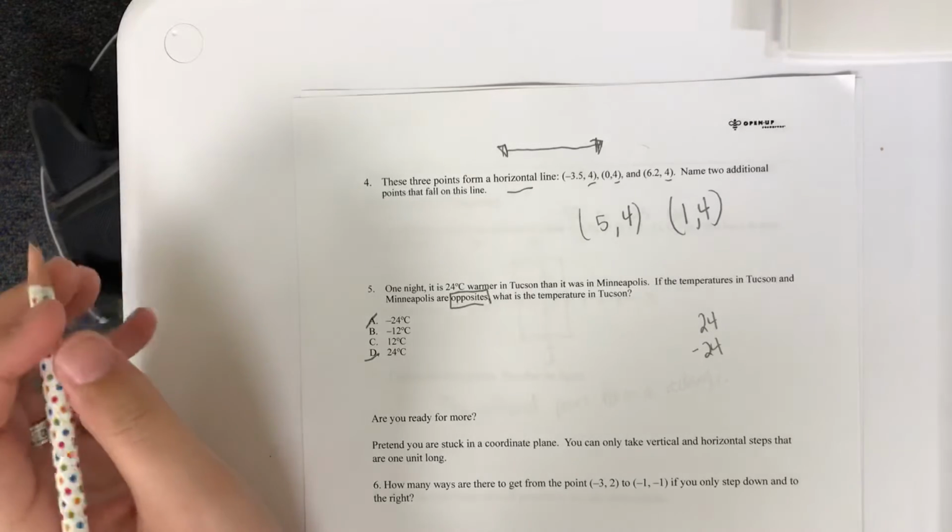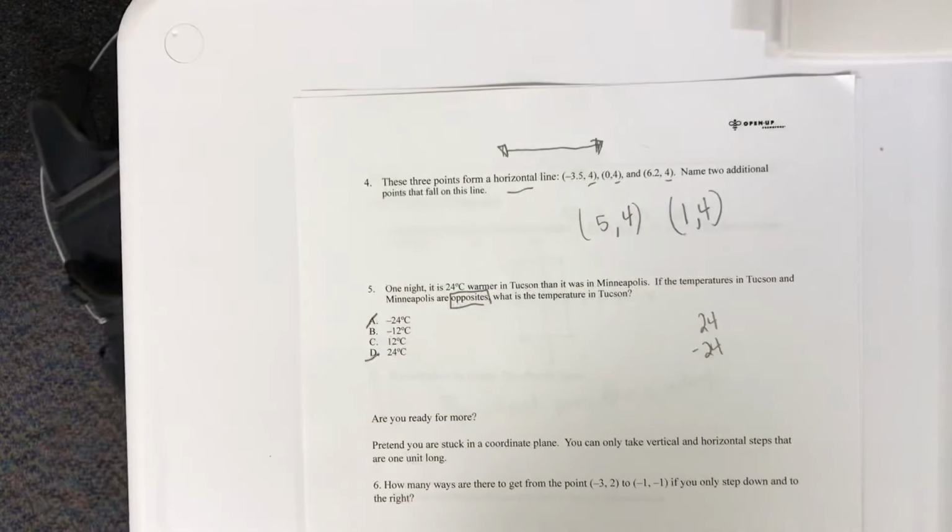Now I'm going to read the problem to see which one it is. For this one right here, I know that it has to be negative 12 or 12. So I'm going to read it again. One night is 24 degrees warmer in Tucson than it is in Minneapolis. So if it's warmer in Tucson than it is in Minneapolis, that means that Minneapolis has to be colder than Tucson.